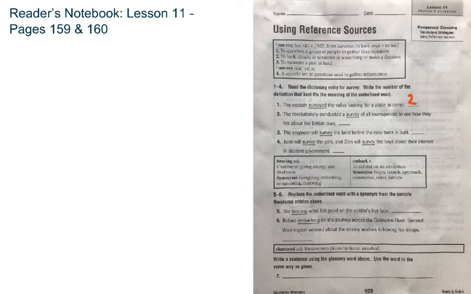With numbers 5 and 6, you're given definitions for the word bracing and the word embark. And underneath those definitions, you are given synonyms. What you're doing in 5 and 6 is replacing the word bracing in number 5 with a synonym that would fit in the sentence, and replacing number 6, the word embarking, with a synonym from the synonyms under embark, which are here.